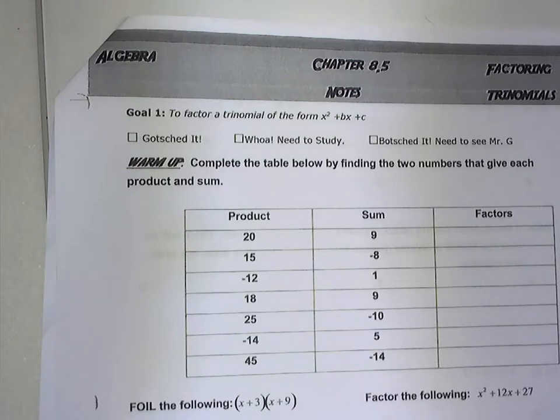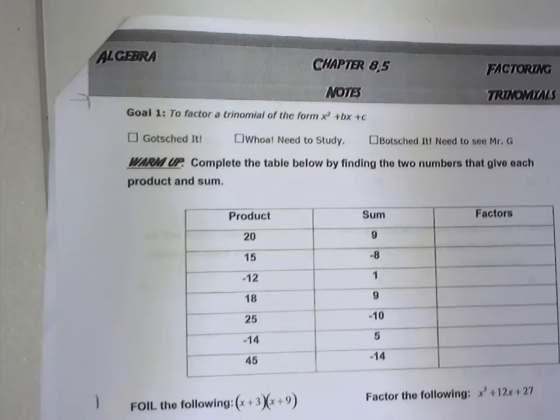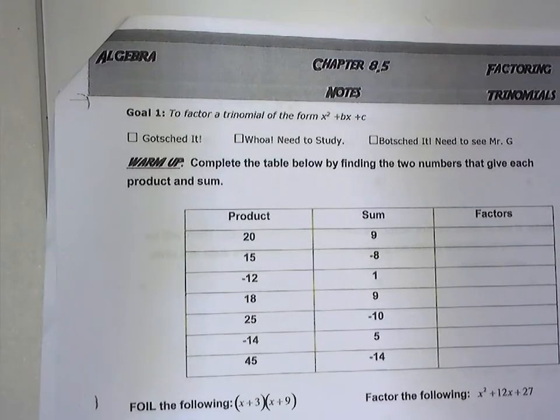We use factoring trinomials a ton. You're going to see it again many times in Algebra 1. You're going to see it many times in Algebra 2. You're going to see it many times in geometry. You're going to see it many, many, many times in pre-calculus. Factoring doesn't go away.